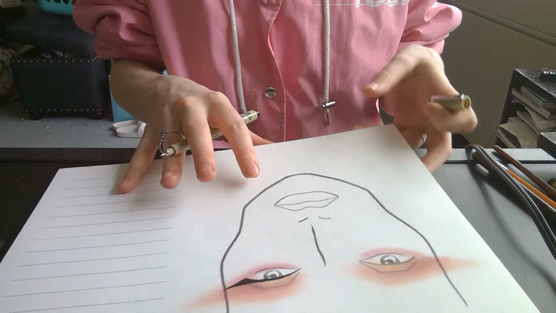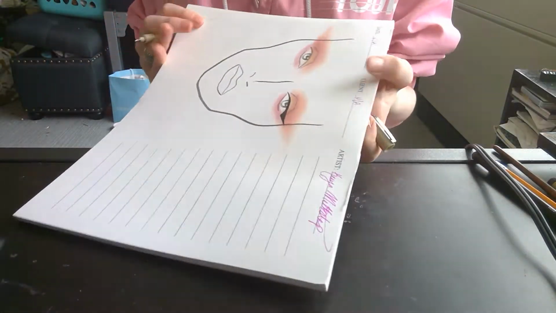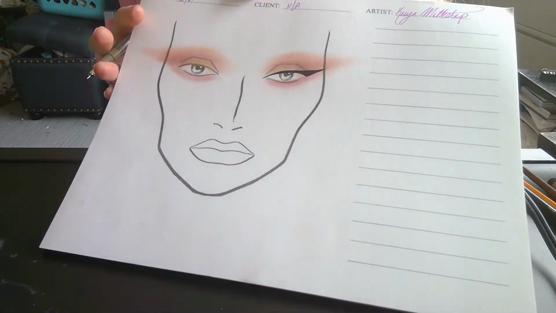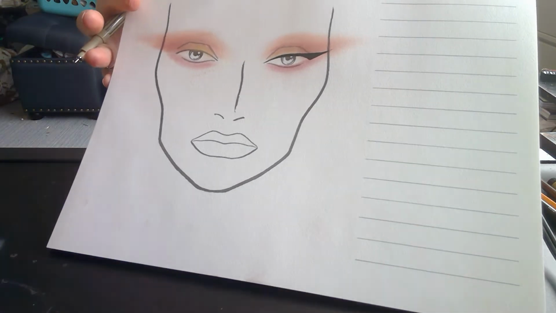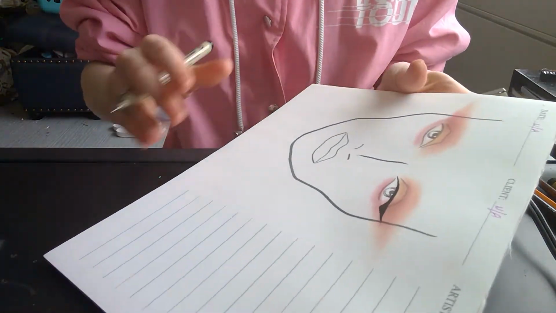We're simply just going to sketch out the wing just like that. Very, very simple. So we'll do the same thing with the other side.